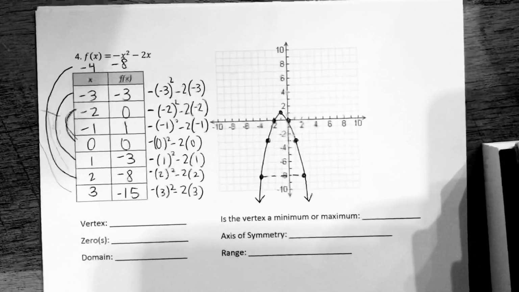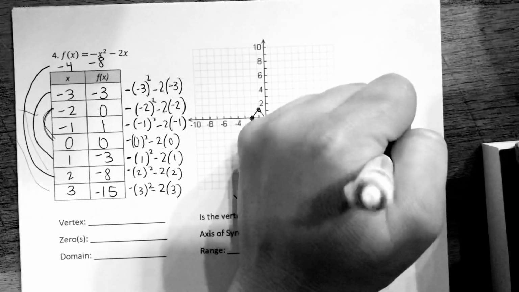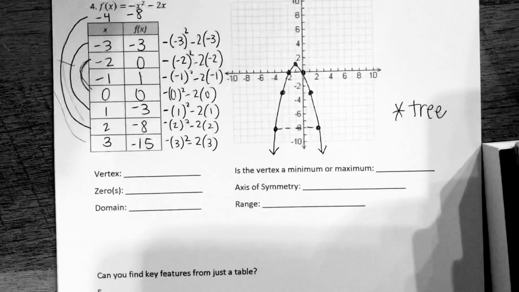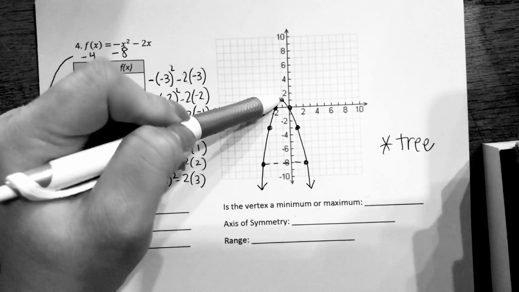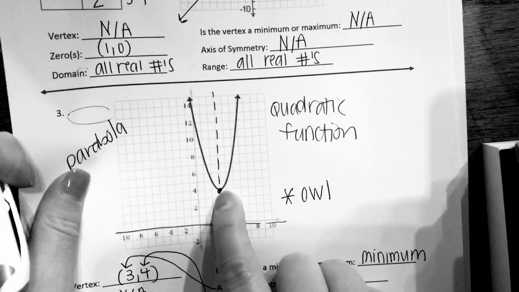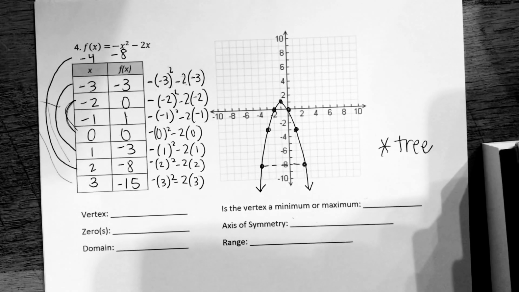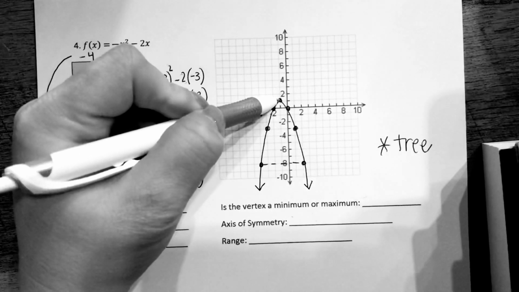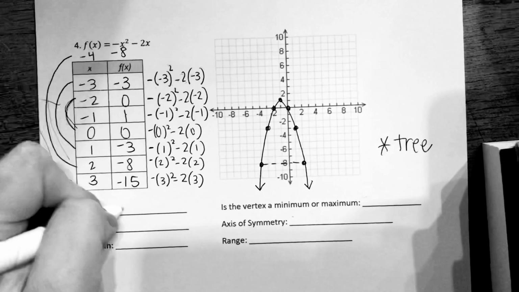All right. Next code word for you guys. Go ahead and fill this in. It is the word tree. Keep that in your notes. All right, so the vertex here. The vertex is going to be my turning point. Now, if we look at this compared to our previous page of notes, we looked at a graph that was facing upward. We are now looking at one that's facing downward, which means some of our answers below are going to be different. As for the vertex, it's still considered the turning point of my graph, which is going to be negative 1, 1.